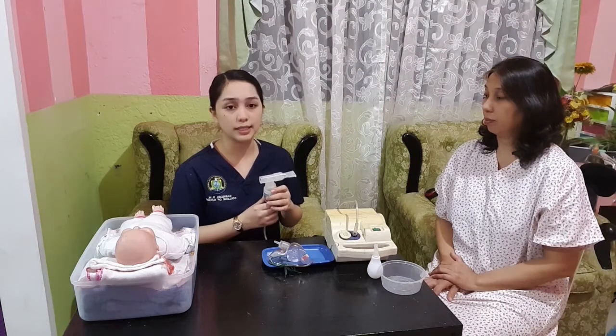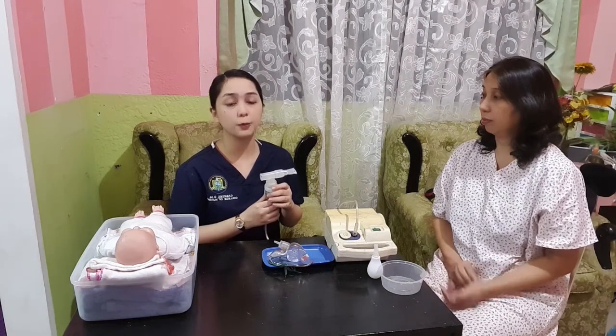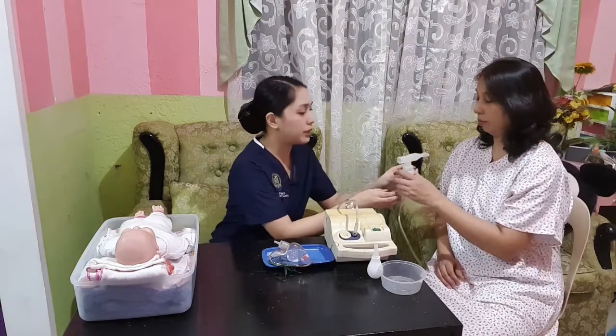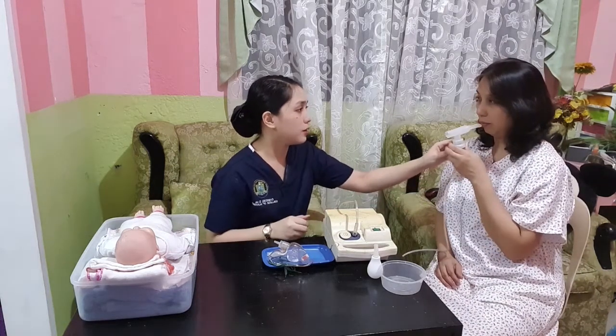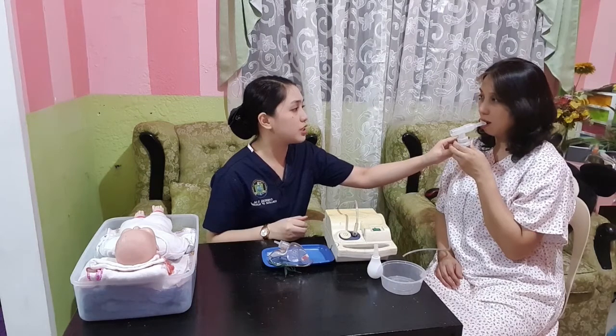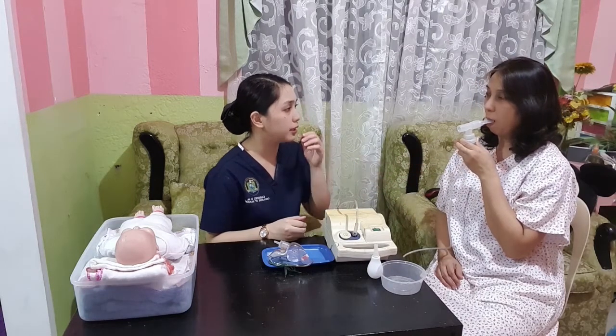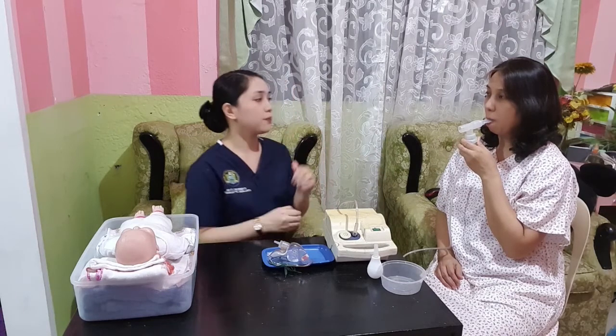Then I will have the patient hold the mouthpiece between lips with gentle pressure and offer assistance until he or she can perform inhalation. So ma'am, can you hold this and put it to your mouth between your lips with a gentle pressure. Insert it between your lips, okay?